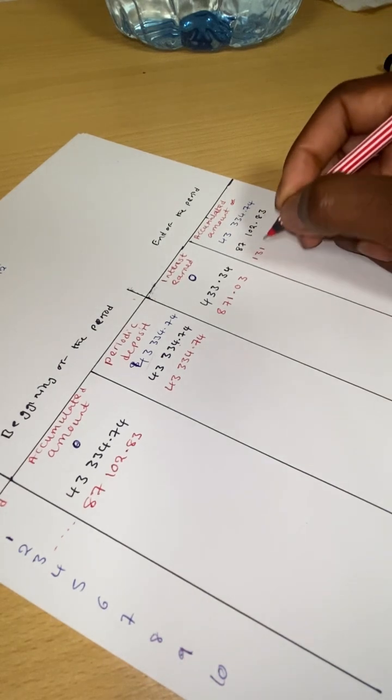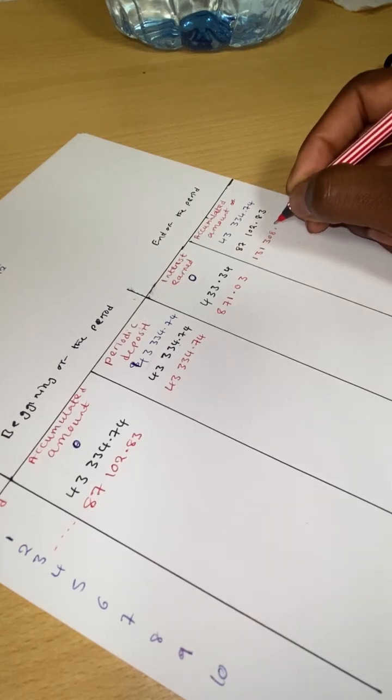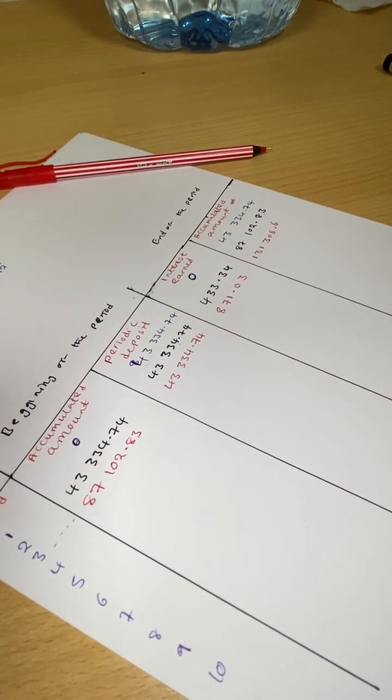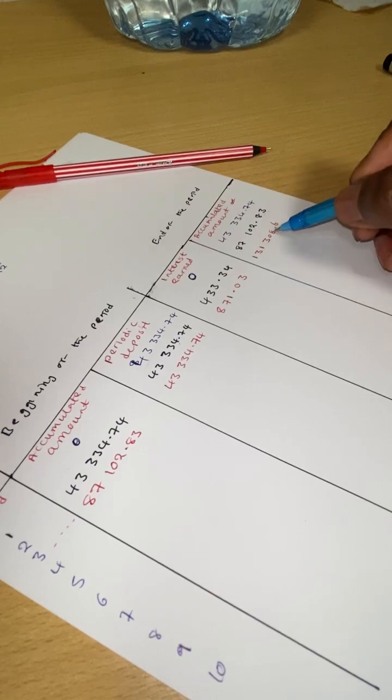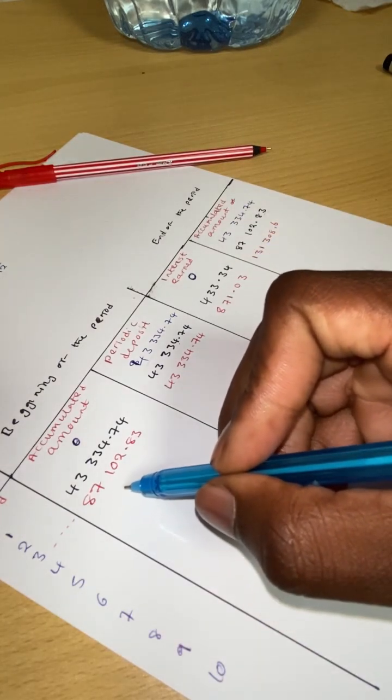It's giving us 131,308.6. Okay, so that's how we find the amount at the end of the third month. So when we go to the fourth month, the same process is going to apply. What we have at the end of the third month is what will be there in the account at the beginning of the fourth month.